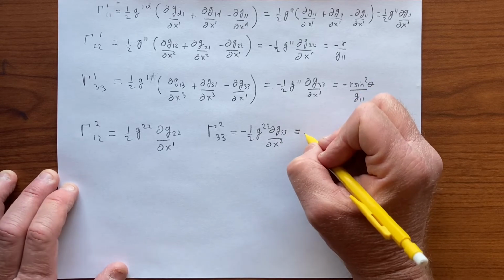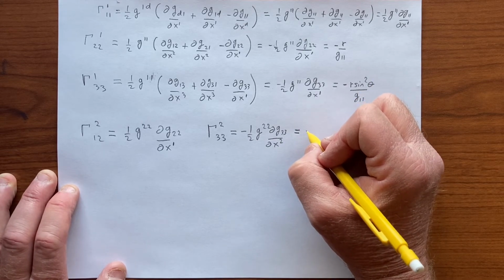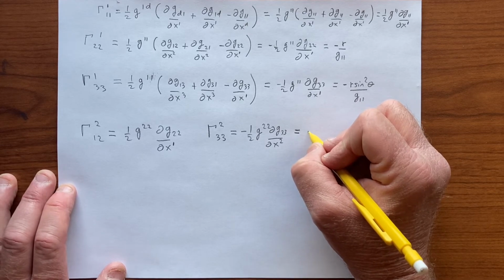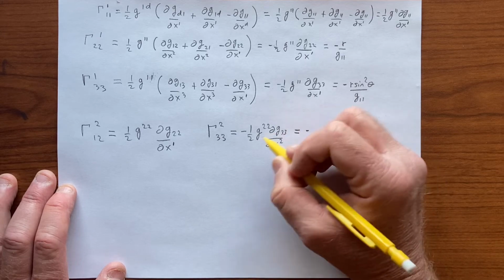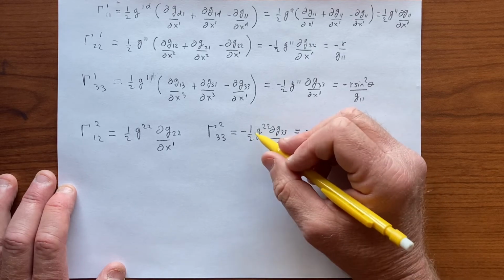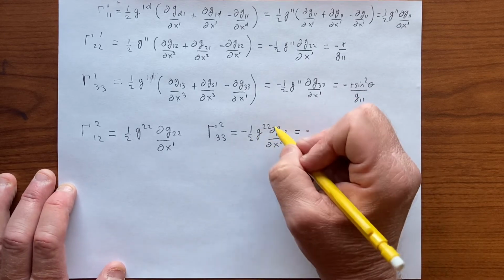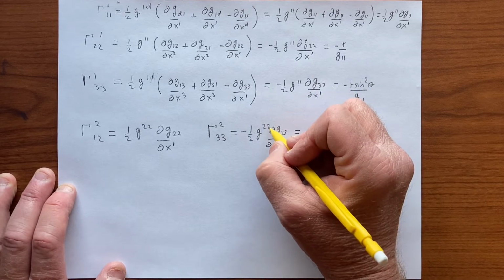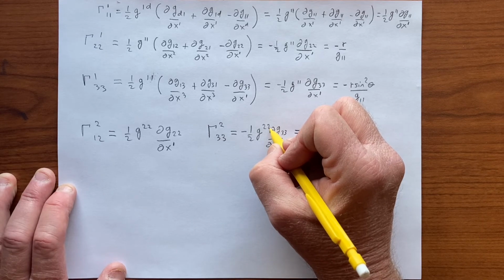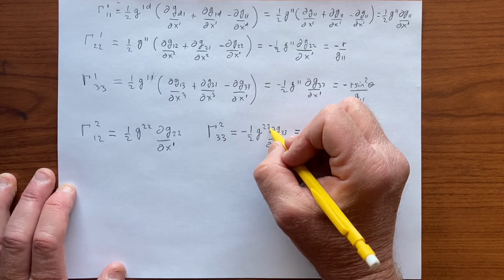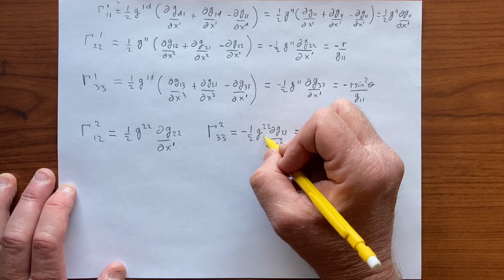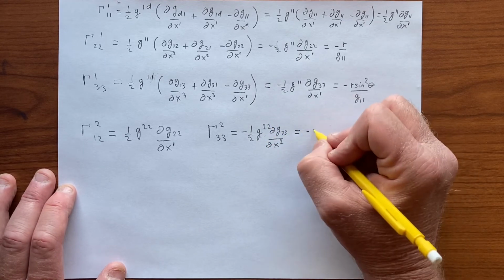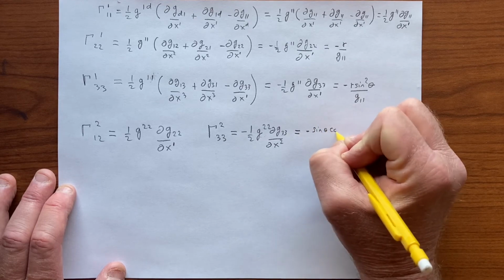So we have r squared sine squared theta, so we have 2 r squared sine theta cosine theta. The 2 cancels, though we still have the minus. The g^{22} upper, well, g_{22} lower is r squared, so that's 1 over r squared. So we actually get rid of the r squared. So we get minus sine theta cosine theta for that one.